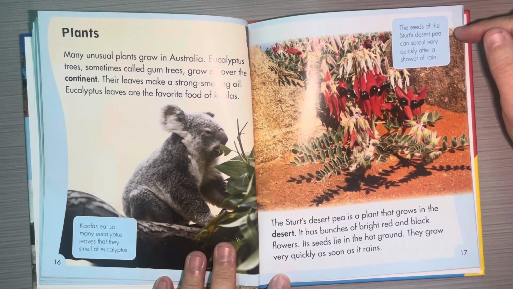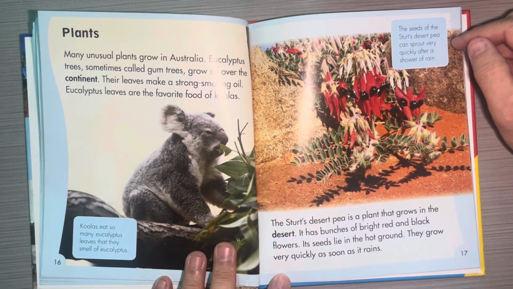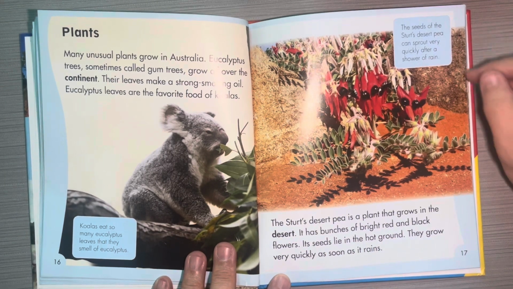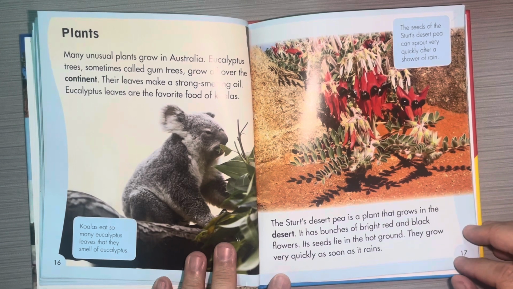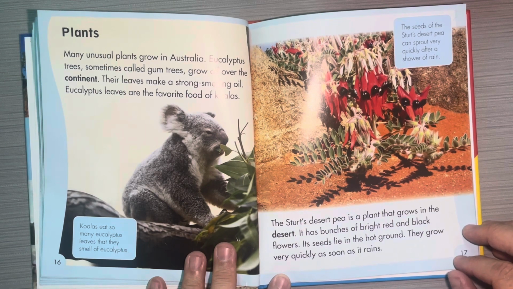The seeds of the Sturt's desert pea can sprout very quickly after a shower of rain. The Sturt's desert pea is a plant that grows in the desert. It has branches of bright red and black flowers. Its seeds lie in the hot ground. They grow very quickly as soon as it rains.